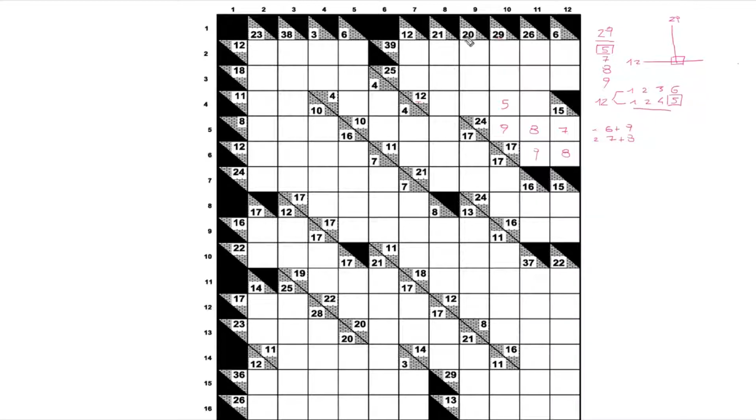Okay, but when we look at the number 20 for three numbers, here cannot be numbers 1 and 2 because there are no two numbers which will produce, for example, number 19 or number 18, and consequently here has to be number 4. Here will be number 4.